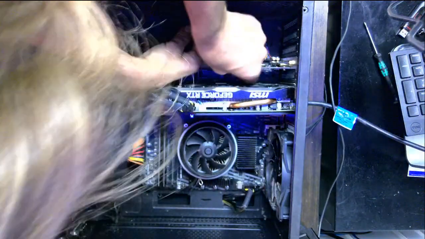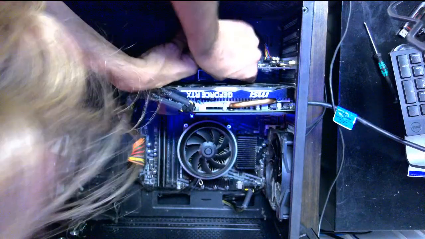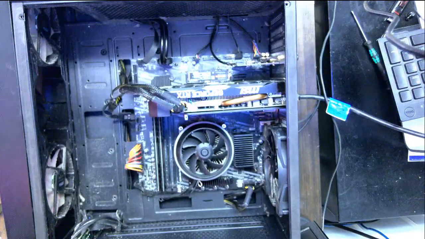Oops, my finger's stuck. Let's try this again. Let's see how this is all going together here.